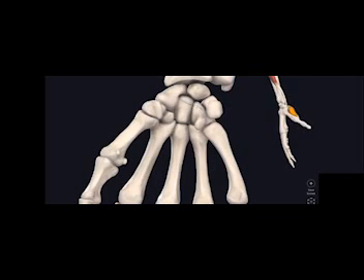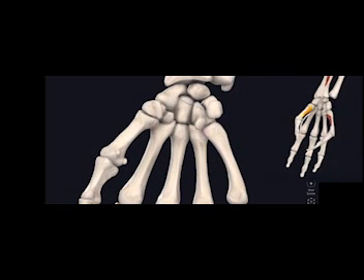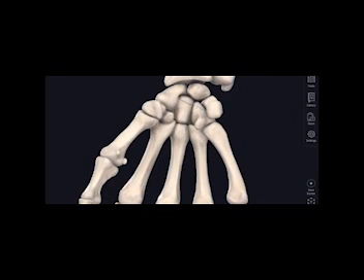Okay. The last movement is opposition. Okay, so opposition is rotation of the first metacarpal against the trapezium as you bring the tip of your thumb and the pinky together. Okay, so this particular movement allows us to do a lot of the fine, delicate movements of the thumb, including the precise gripping of a pen as we write something on paper. Okay. So those three movements happen at this first carpometacarpal joint.